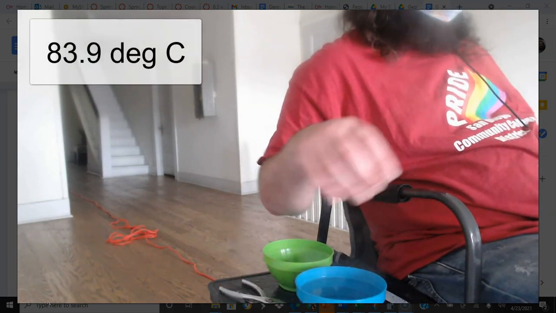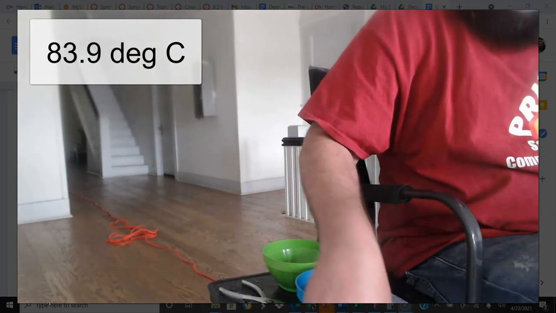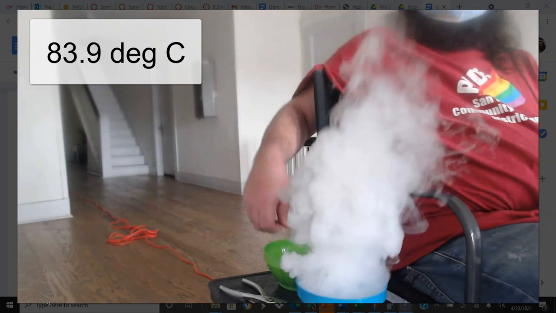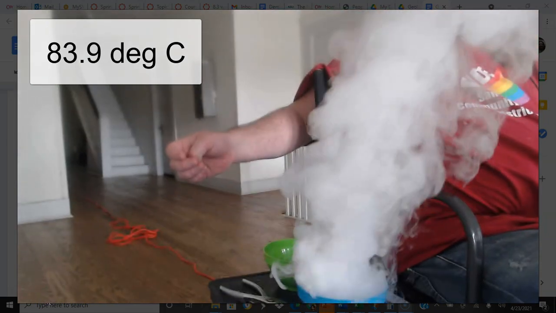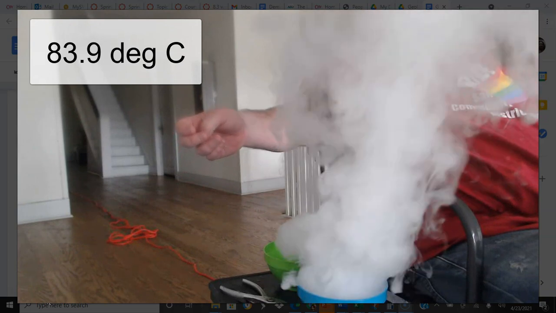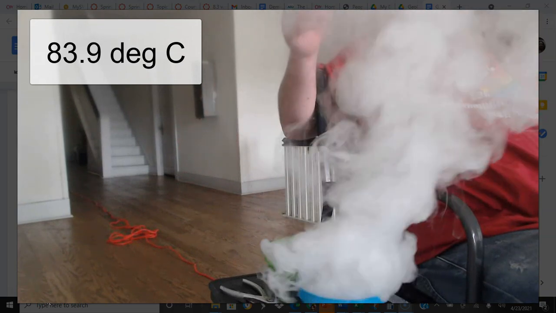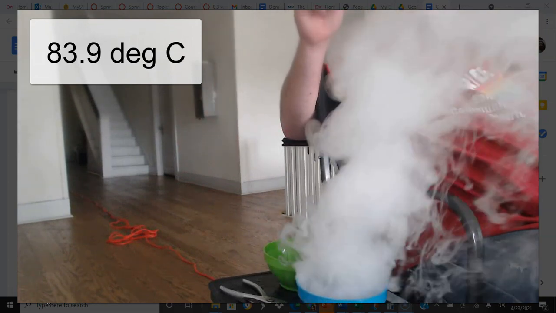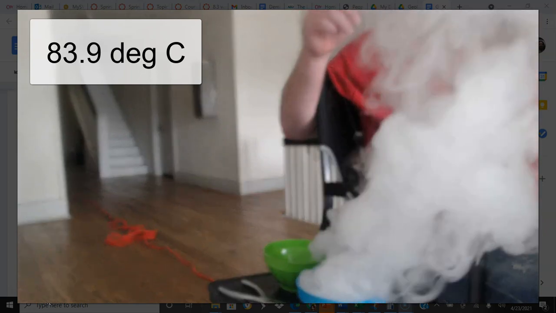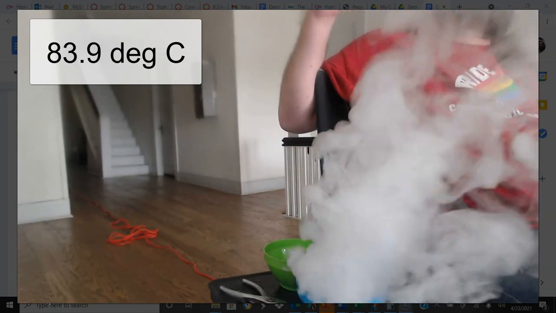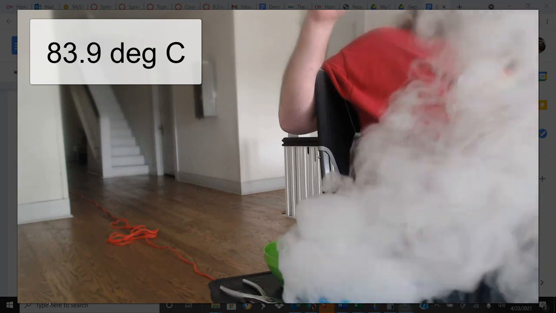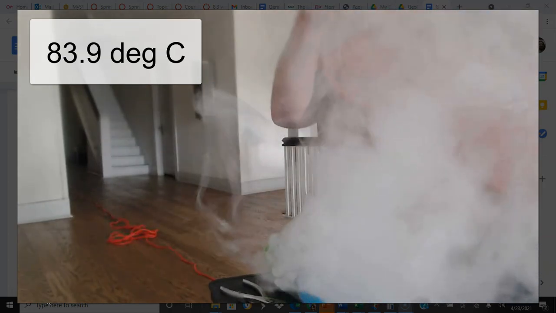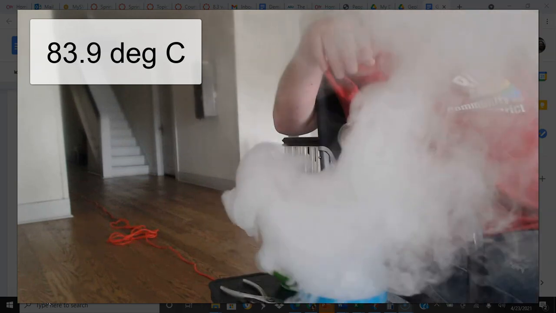83.9 degrees. All right, let's do this. Oh wow, now we have a cloud that rises all the way up to the ceiling of the apartment building. Very quickly this water will cool down and that cloud will no longer rise. In fact, you can see the height the cloud reaches is directly related to the water temperature.